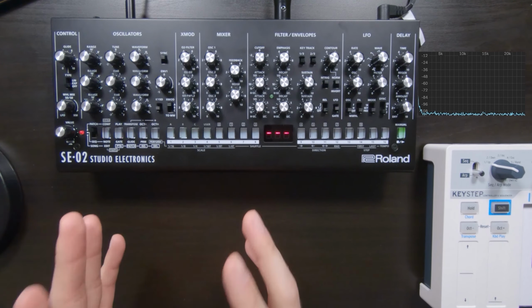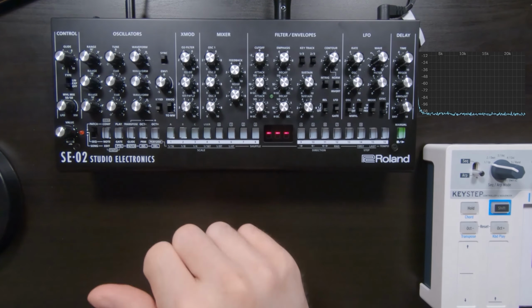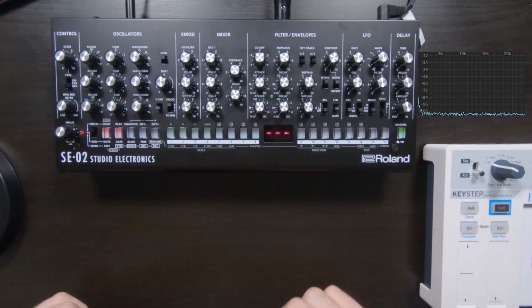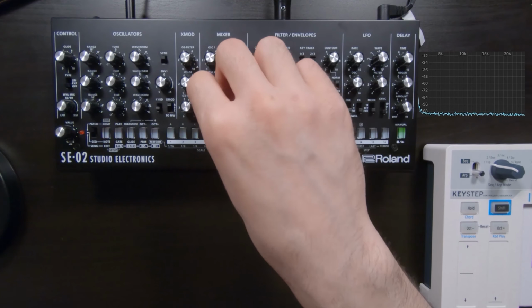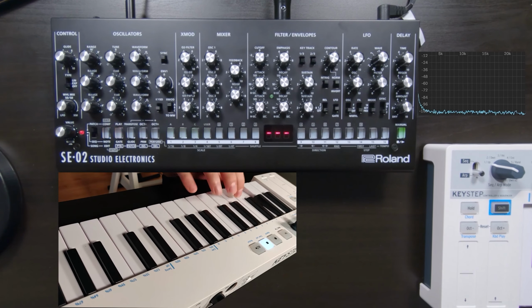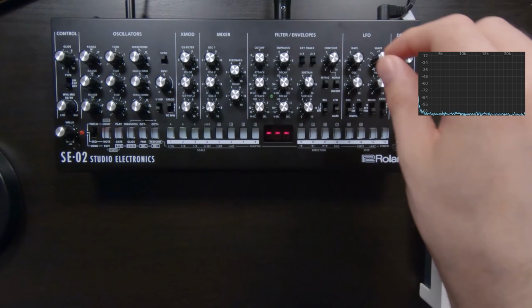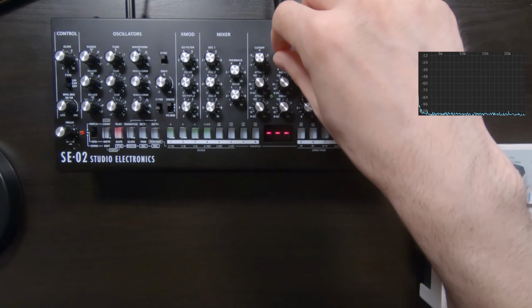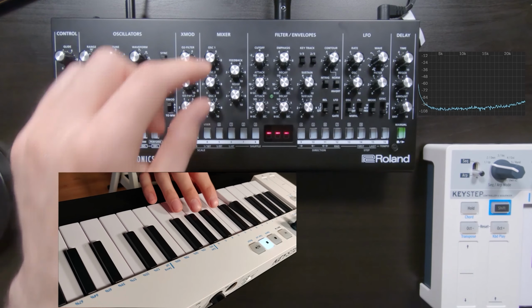Next, as you might have seen, there is no sine waveform in the oscillator section, but there is a way to produce a sine wave in this synth. So what you do is turn down all of the oscillators, so we hear nothing now. And then in the filter section, turn the emphasis all the way up, and then use the cutoff to control the pitch.